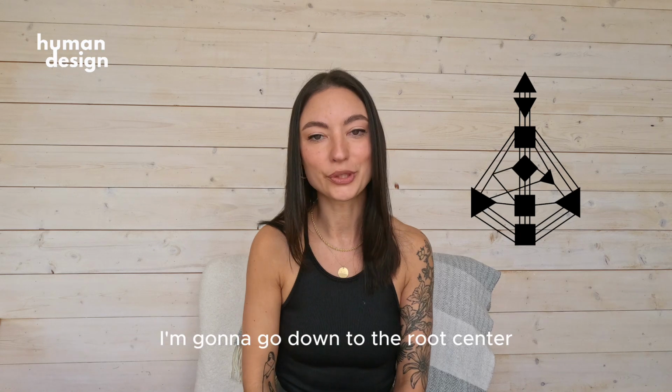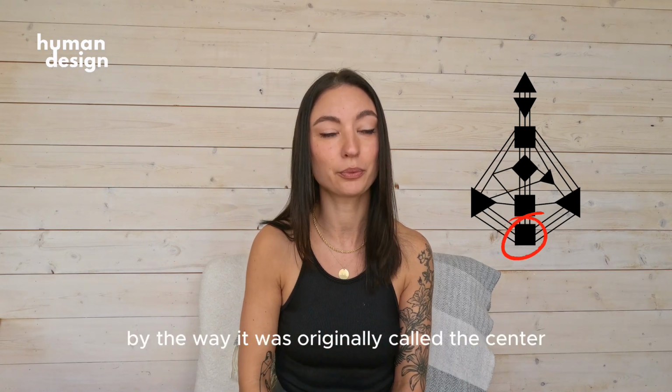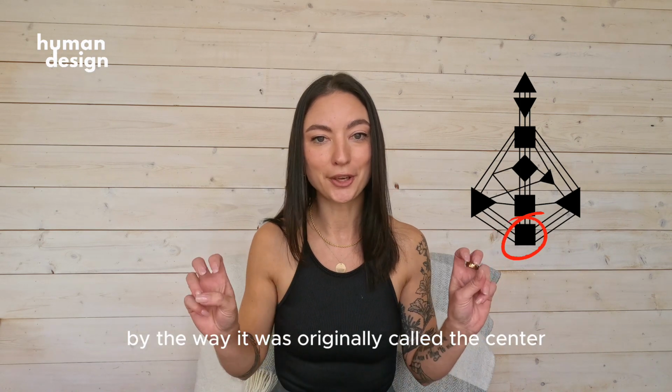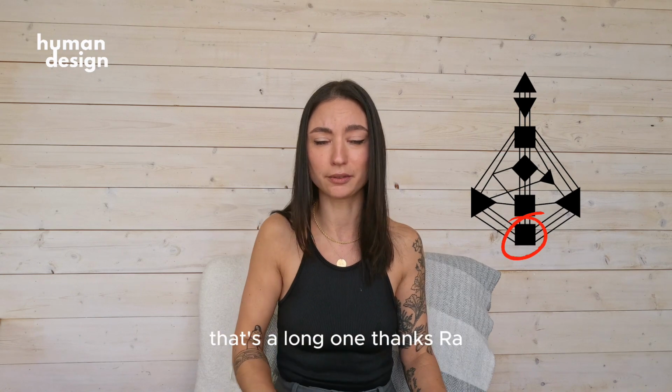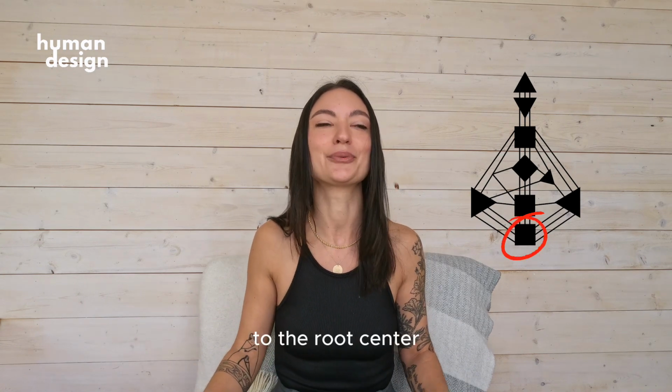I'm gonna go down to the root center. The root center, which was not originally called the root center, by the way. It was originally called the center at the base of the spine, which is mouthy. It's wordy. That's a long one. Thanks, Rob. Thank you for changing the name of that to the root center.